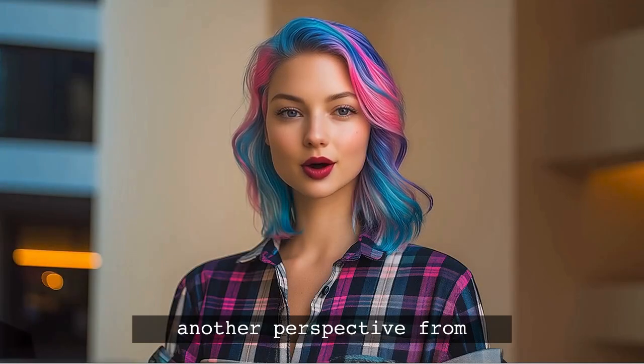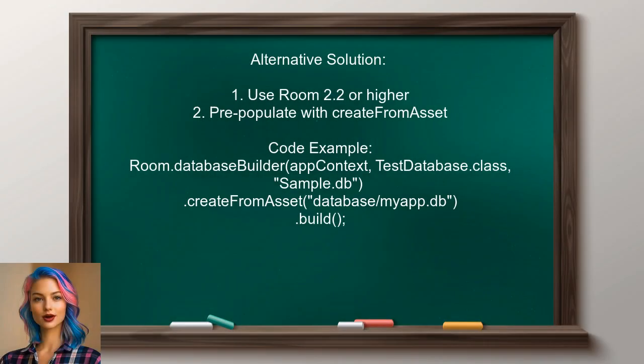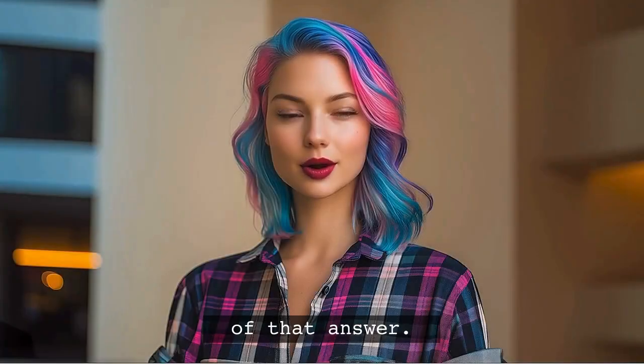Let's check out another perspective from a different user. An alternative approach shared by another user suggests using Room version 2.2 or higher to pre-populate your database. You can do this by using the create-from-asset method. That's the end of that answer.